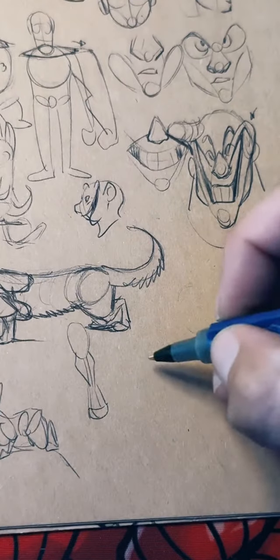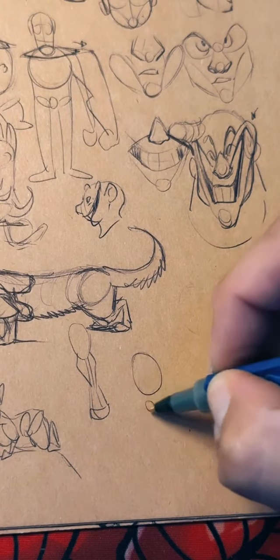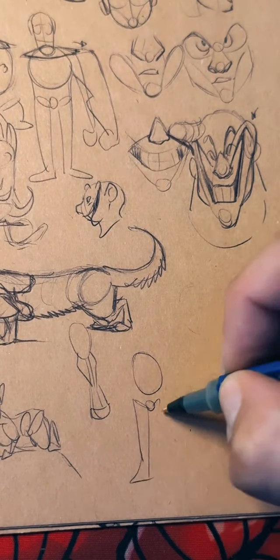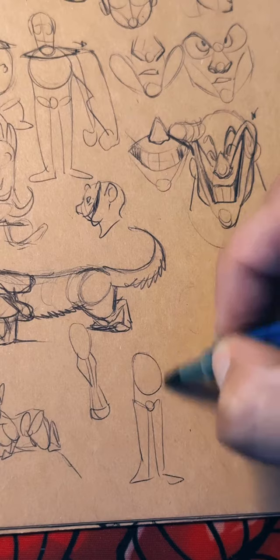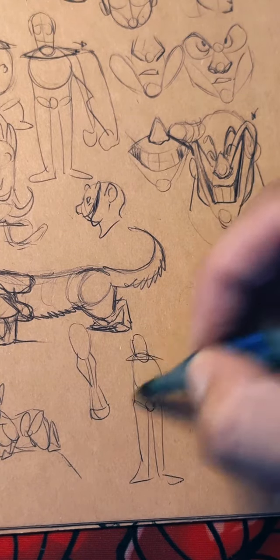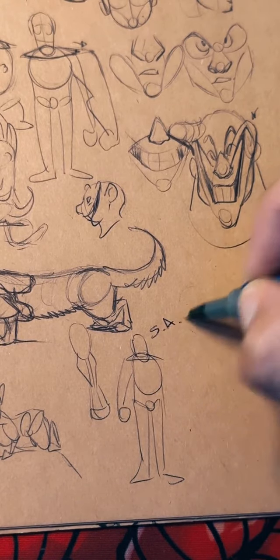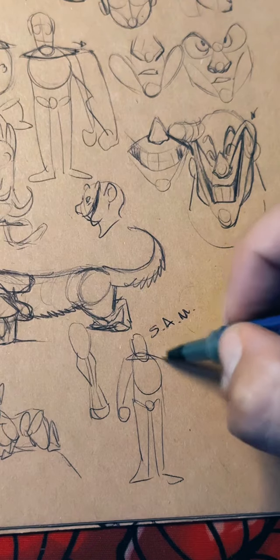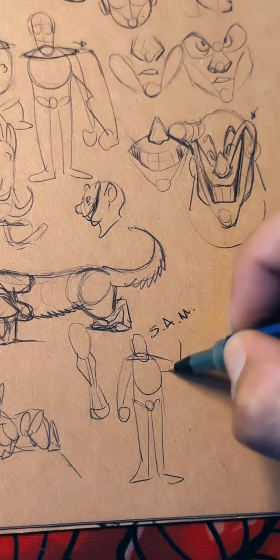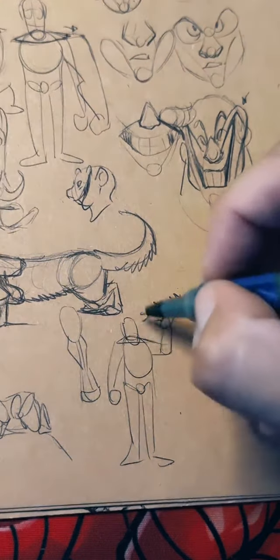Okay, so if you want to learn how to draw bodies quick, and you want to learn how to draw bodies for character designs and comics and storyboards and stuff like that, I'm going to teach you the easiest way to do it through Sam. Who is Sam? Sam is my simple anatomy mannequin. Hi, Sam. How you doing?